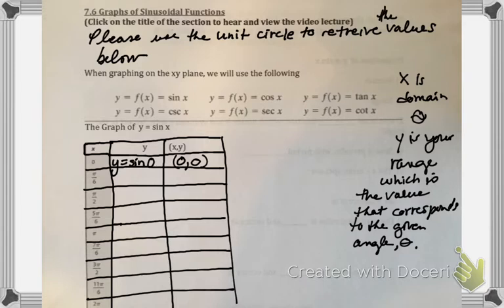Next, pi over 6. Pi over 6 is equivalent to 30 degrees. So y equals sine at pi over 6, or 30 degrees. Sine of 30 degrees is 1/2. So I get the angle pi over 6, or 30 degrees, comma 1/2. All right, moving on. Pi over 2. Y equals sine at pi over 2. The value of sine at pi over 2 is 1. So I get the coordinate point pi over 2, comma 1.